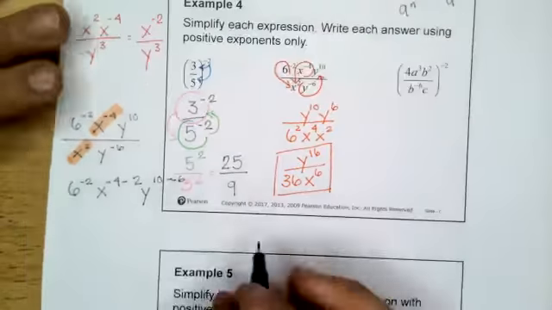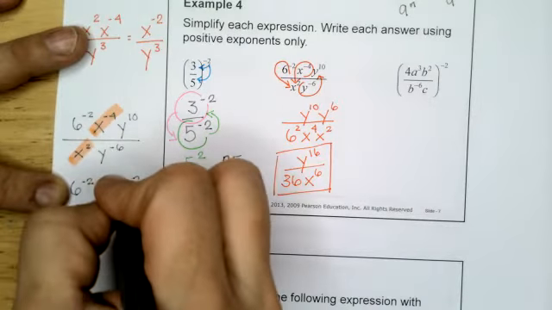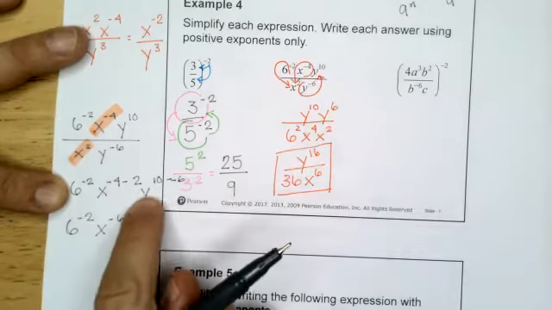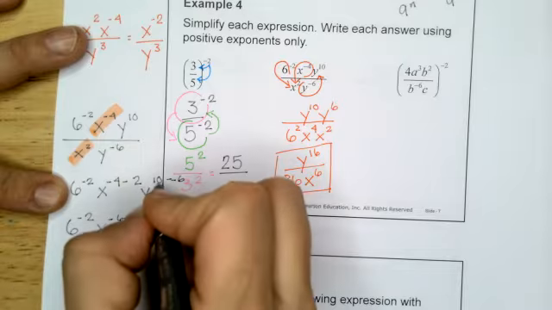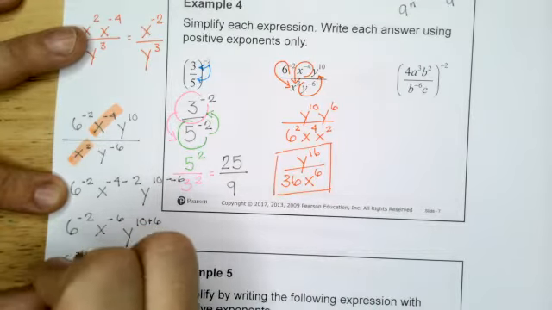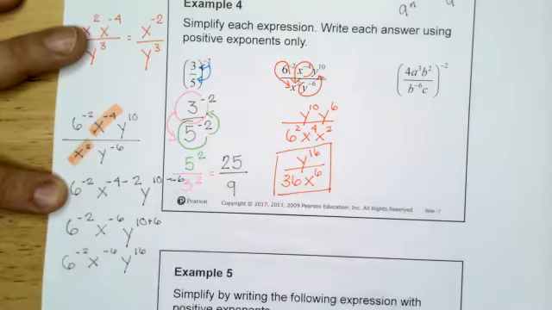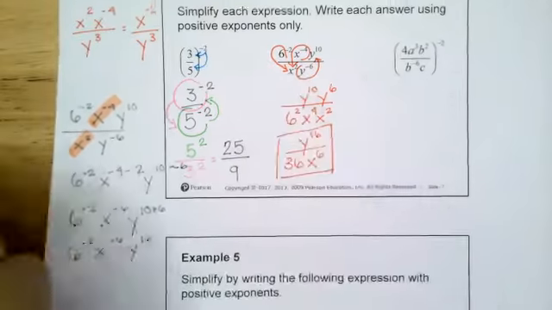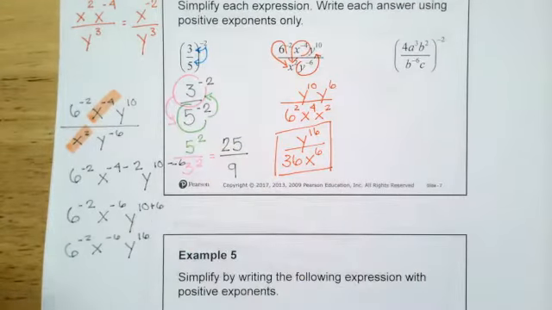Now let's simplify. That's still 6 to the negative 2. Negative 4 minus 2 is just going to be x to the negative 6. But 10 minus negative 6 is actually 10 plus 6. So I'll write it again. 6 to the negative 2, x to the negative 6, y to the 16th. And now you can start moving them. Okay, so we just switched the order. Here we moved them and then combined them. Here we're combining them and then we're moving them.